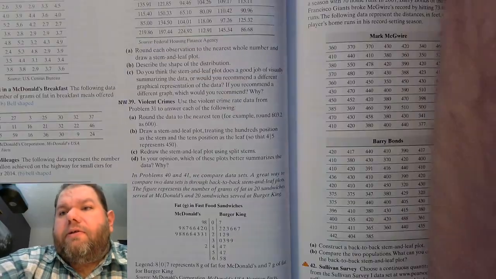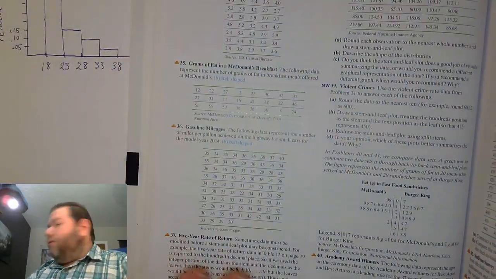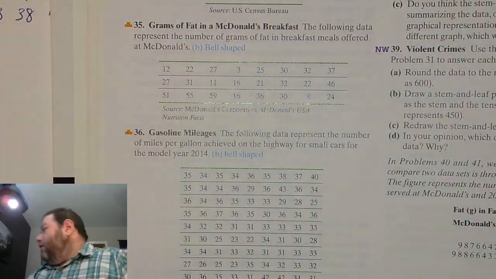Zoom back out. Light back on. There we go. Oh, no, now you can't see it.